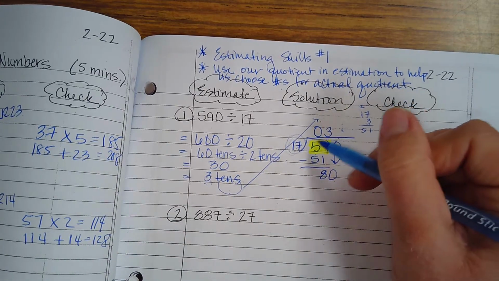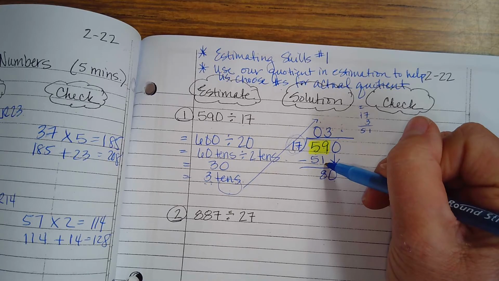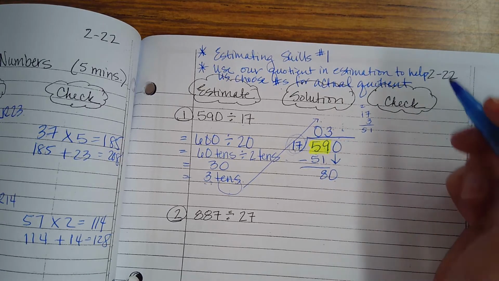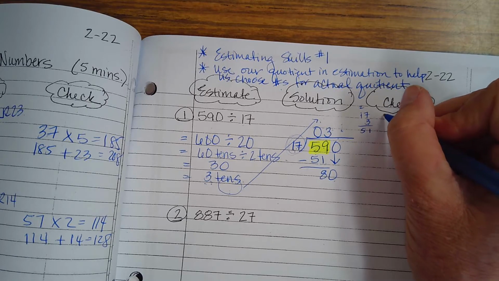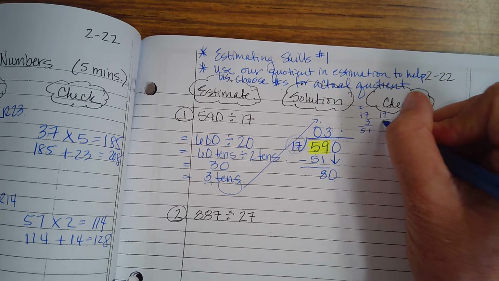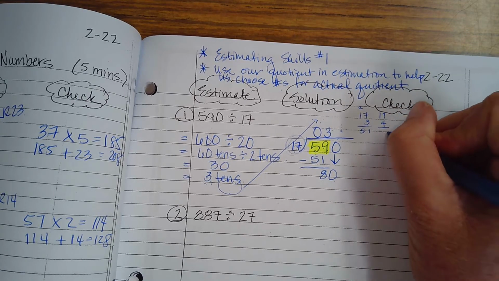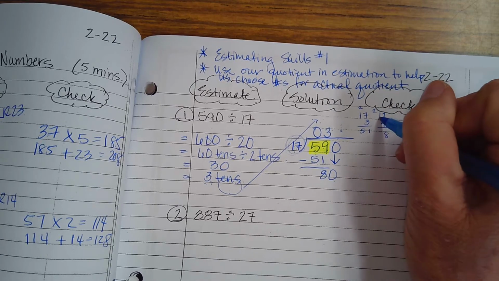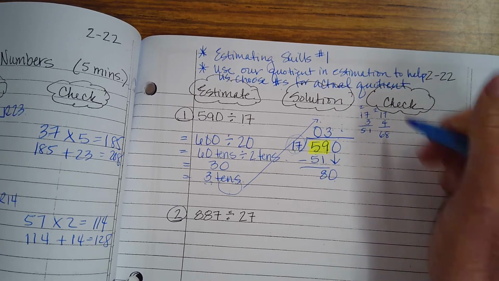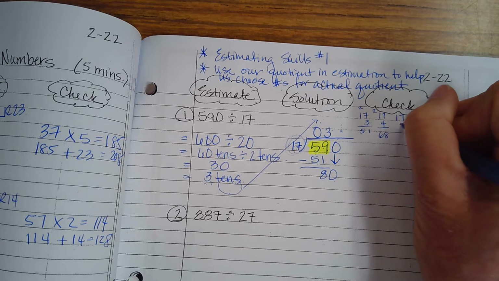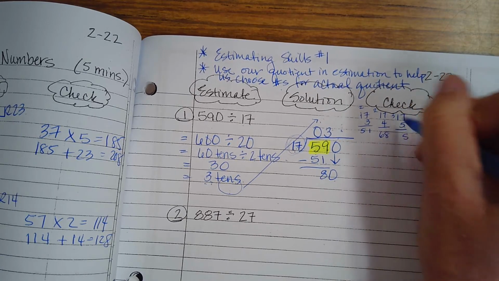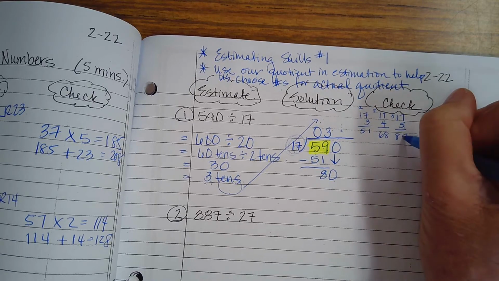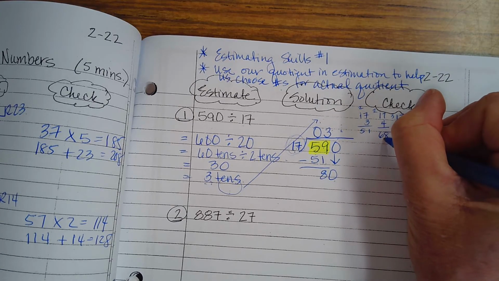Well, if 3 took us to 51, I wonder if we should try 3 again or 4. Let's try 4 and see what we get. We're going to end up with 68. Let's try 5. This gives us 85. So 5 is going to be too much, so we need to go down to 4, right?